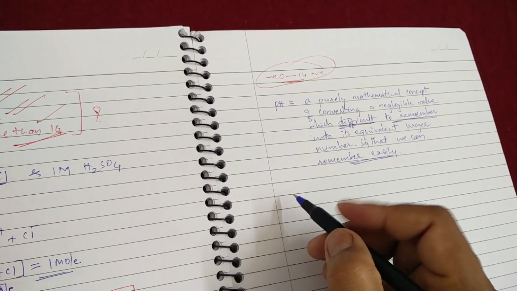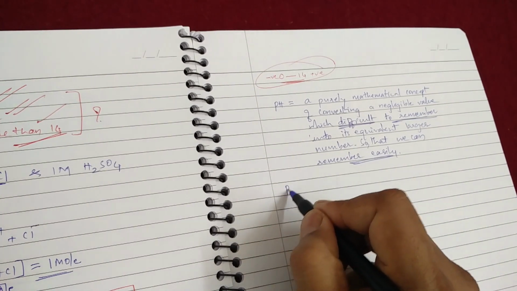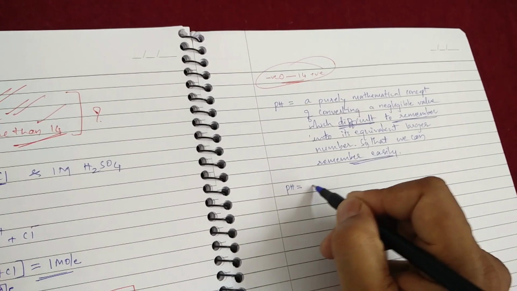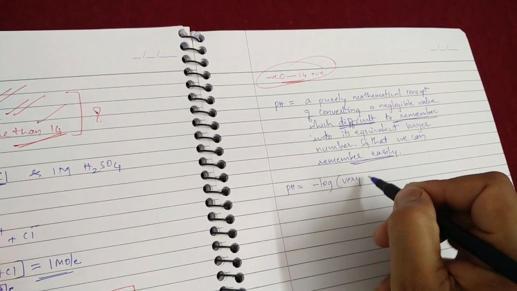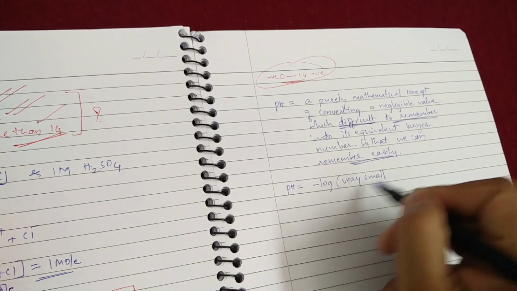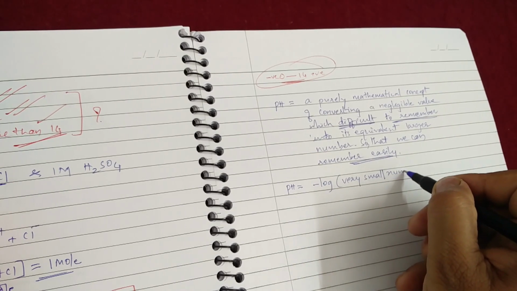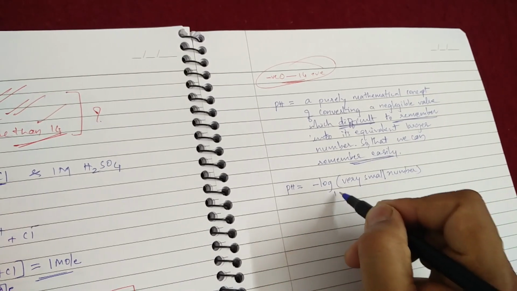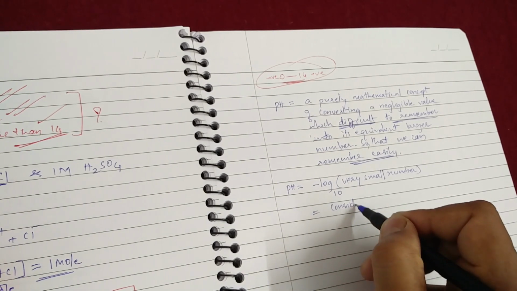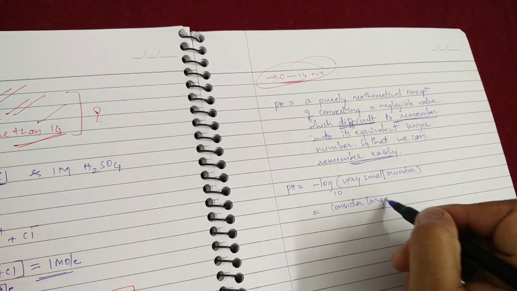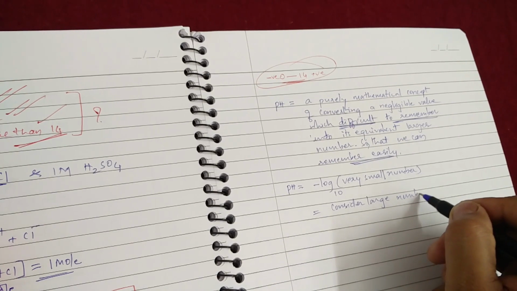Okay, it means that pH is the negative log of a very small number to the base 10. This gives a considerably large number.